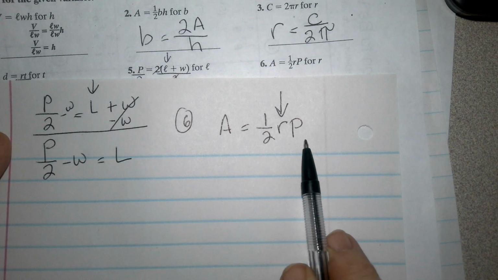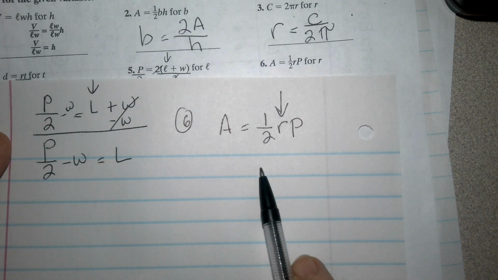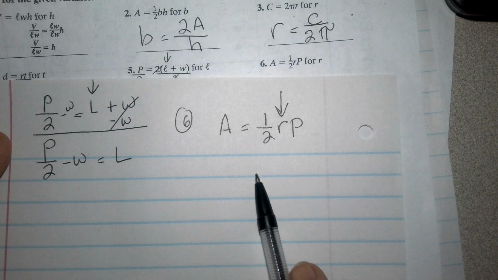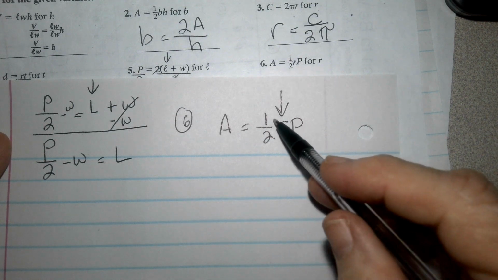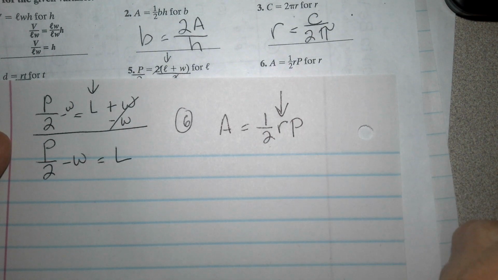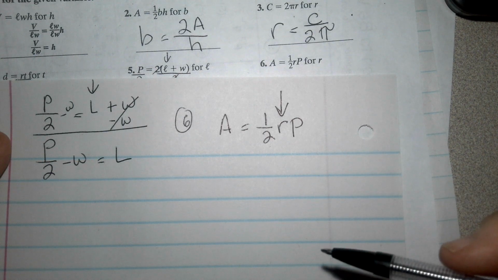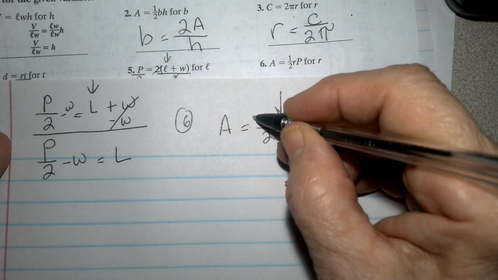You're about to have a test. Nobody knows which number we should get rid of. Okay, it's your grade. You have to get rid of the 1/2. How can I get rid of a 1/2? Yes, sir. Go ahead and take the reciprocal. Yeah, flip it.